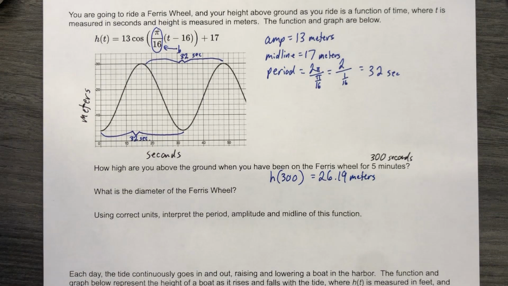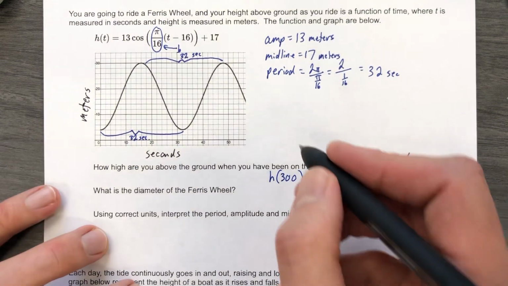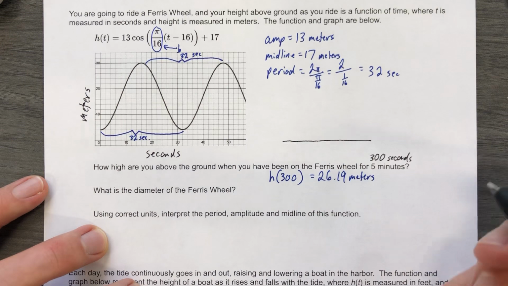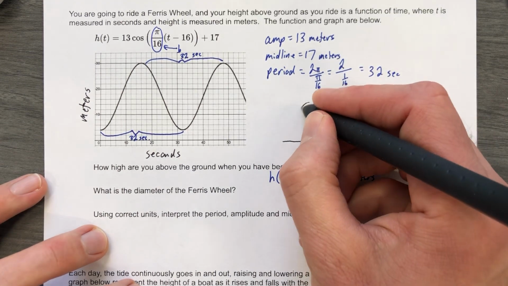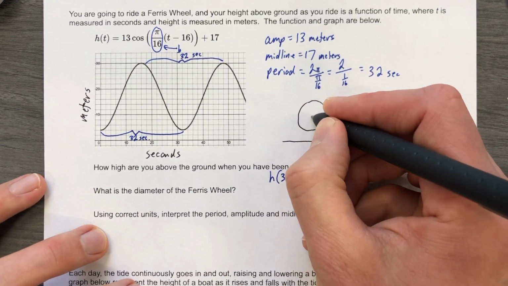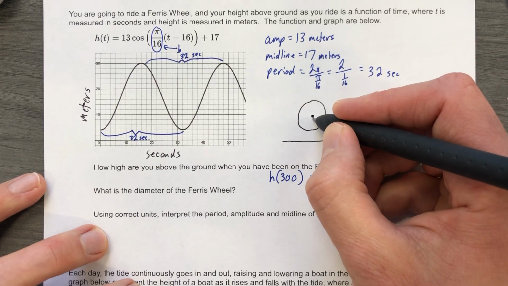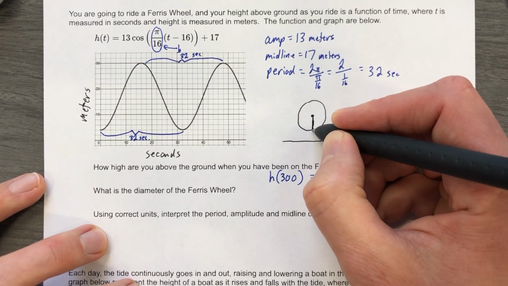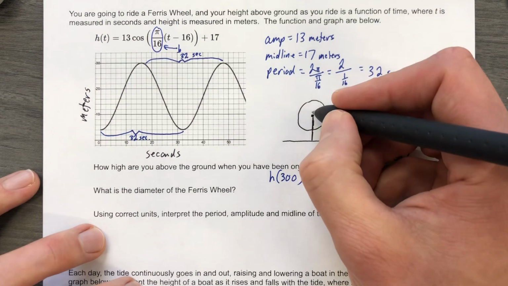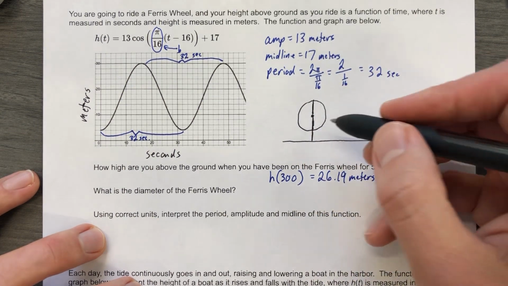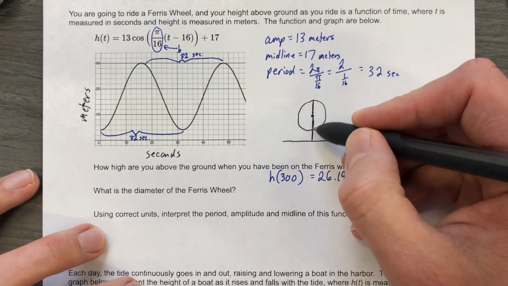Okay, what's the diameter of the Ferris wheel? Now, clearly you don't have to draw this, but we can do this with a little bit of common sense and a good little visual here. So there's the Ferris wheel. You're riding on it, and there's the center of it. And it goes down to the bottom, but then there's a little bit more, and then it also goes up to the top. So we're going to have a radius here. The whole thing right here is the diameter.